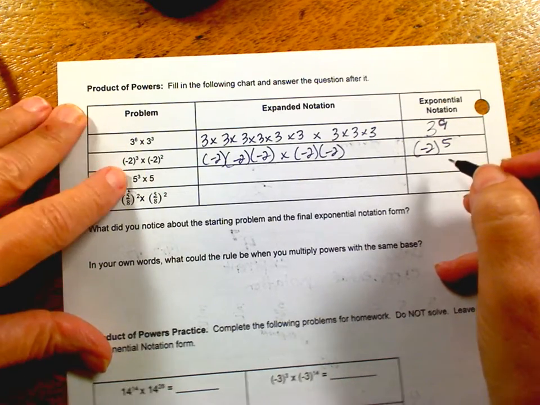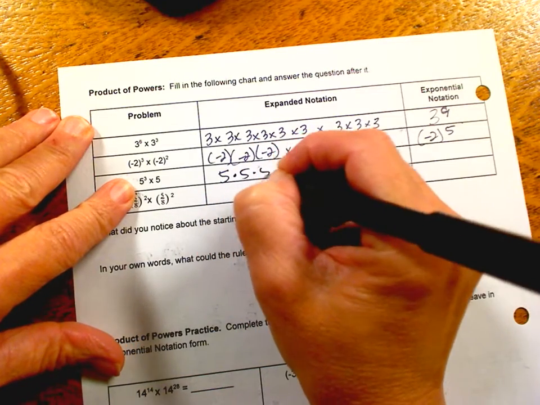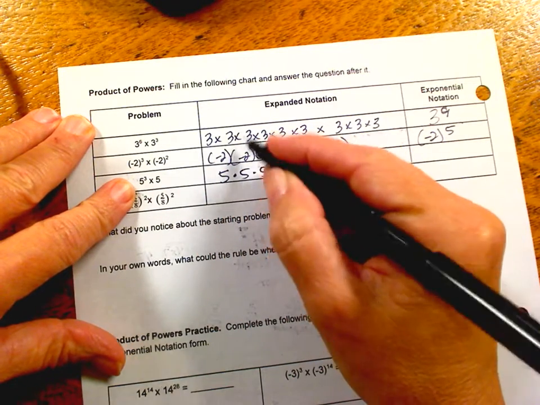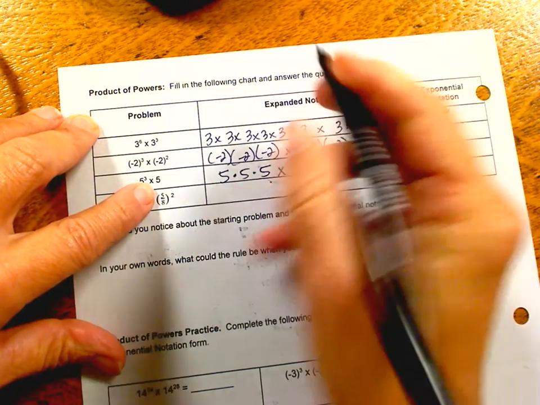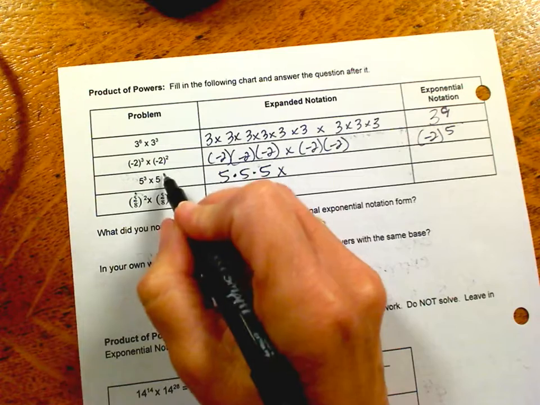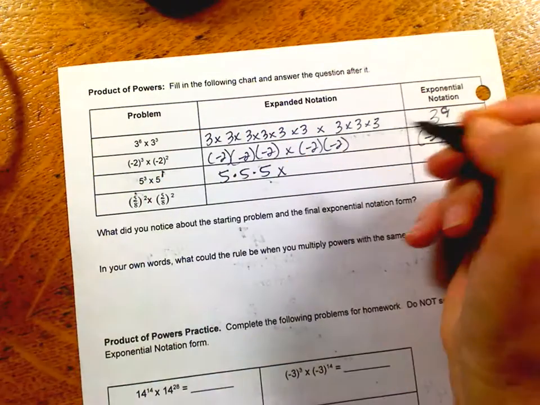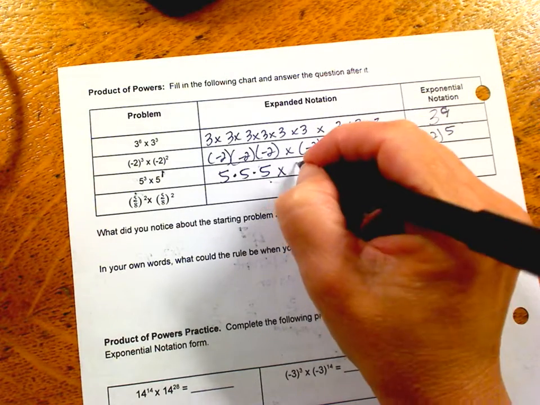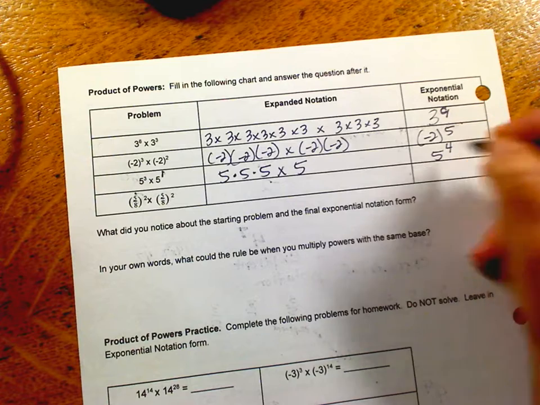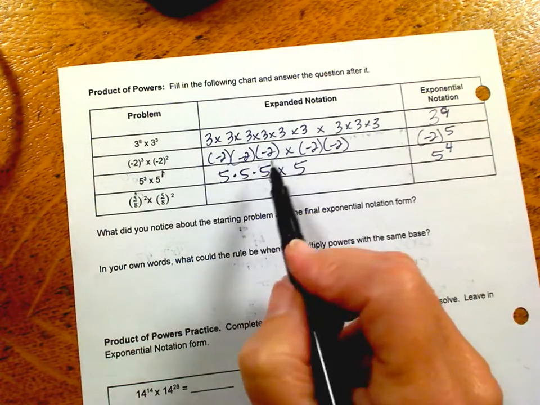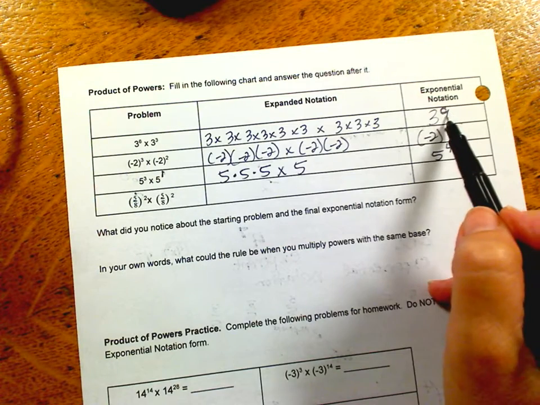Now, hopefully you're starting to notice something. 5 times 5 times 5. I'm just changing it up so you can see it differently. Times, now be careful here. How many 5s do we have? We don't see an exponent. If you don't see an exponent at all, it's automatically assumed there's an exponent of 1. Okay, so then we have 1, 5. So how many total 5s are we multiplying? We have 4.